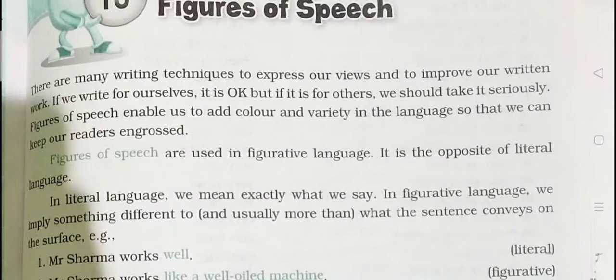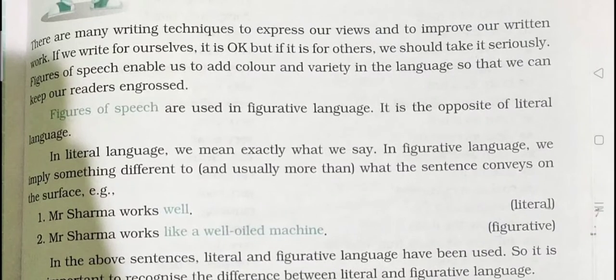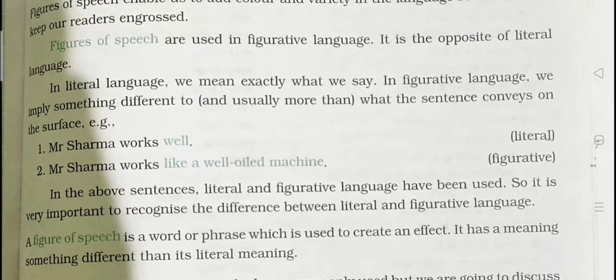The opening part is very much the same as what I have told. In literal language we mean exactly what we say, like I've told you. In figurative language we imply something different to, and usually more than, what the sentence conveys on the surface. Mr. Sharma works well. Here we are saying that Mr. Sharma works well, but this is literal. We are straight away telling his quality, commenting on him.